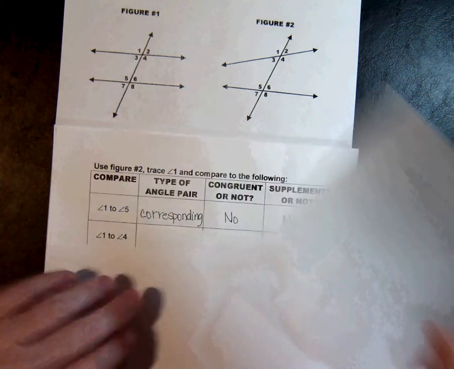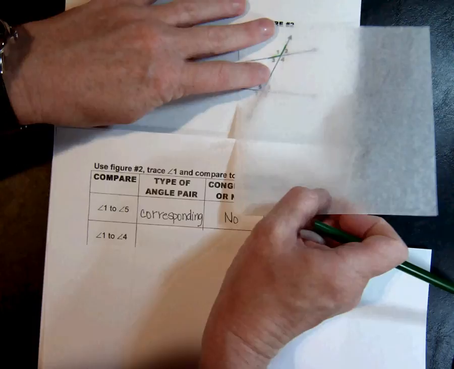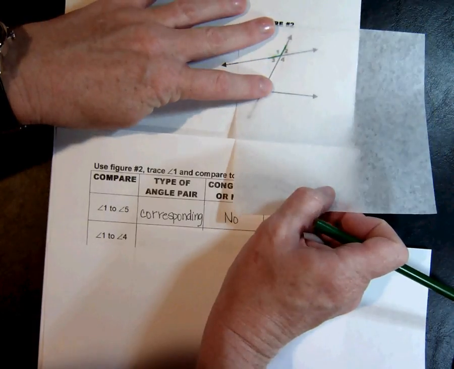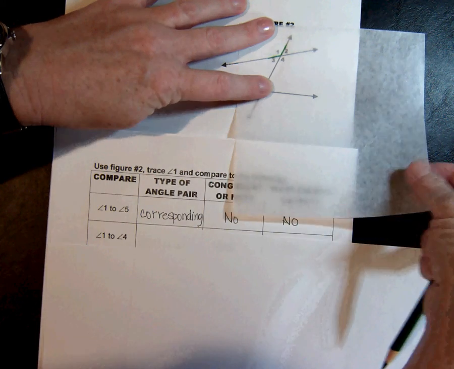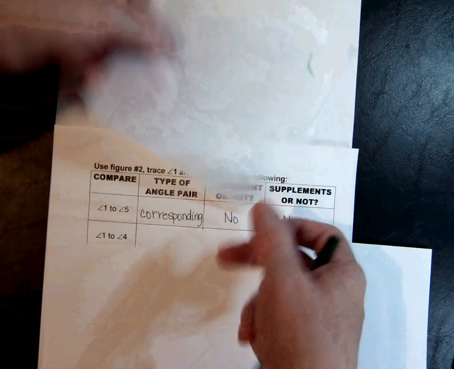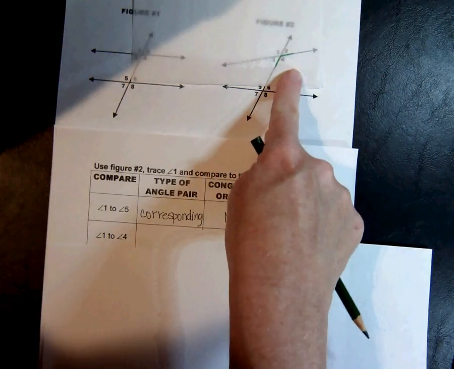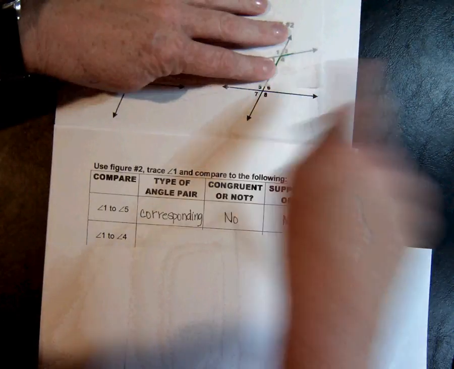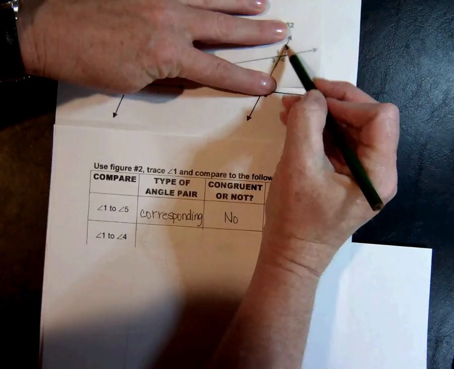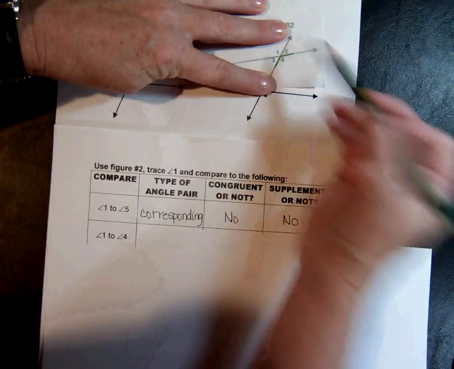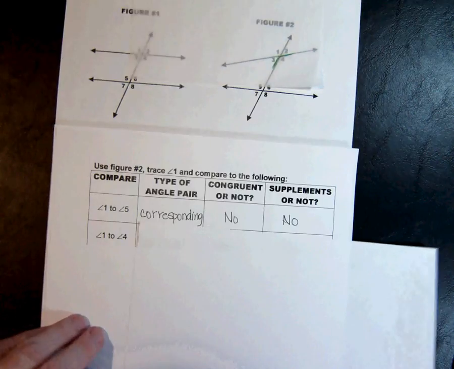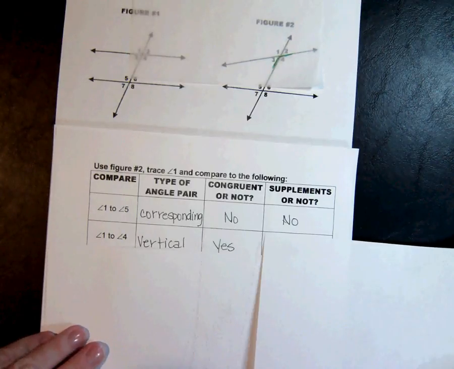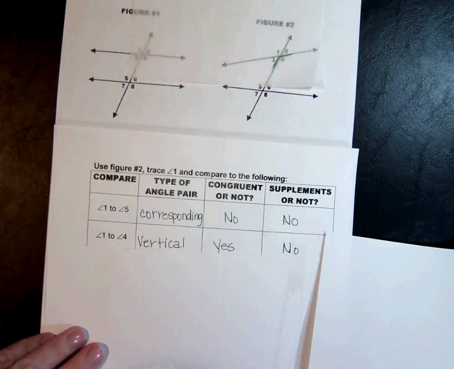Well, again, if any two lines cross, you can say that the sides opposite are the same and equal, and there's a special name for that. 1 and 4 are actually equal to each other, showing that with the patty paper. Those are called vertical. They are congruent, but they're not necessarily supplement.